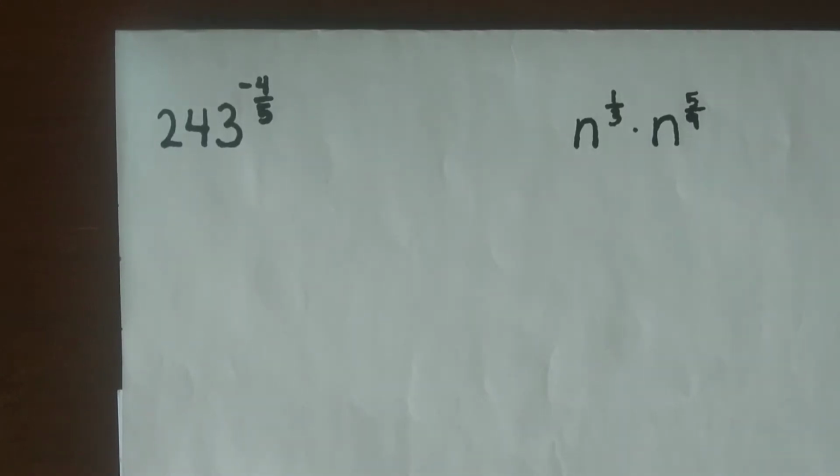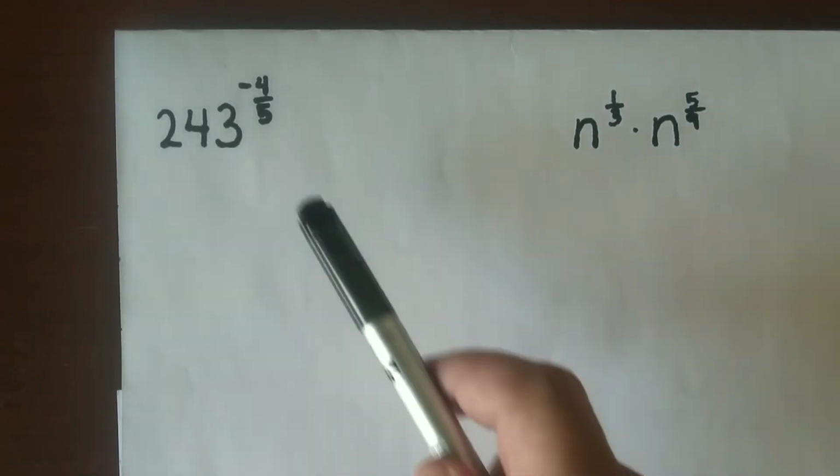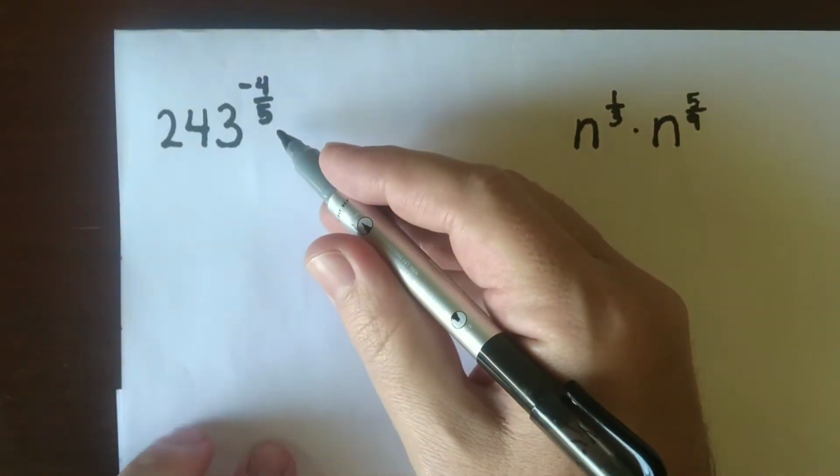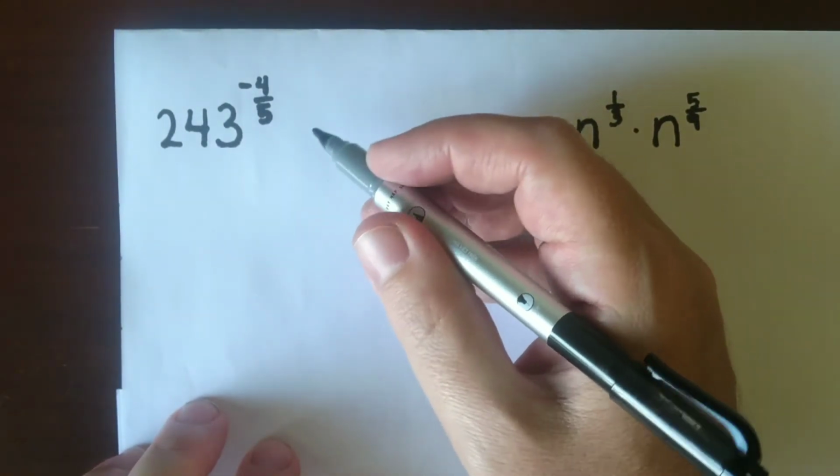In this video, we're going to look at 4 scenarios that involve fractional exponents. Scenario 1, we have a negative exponent or index. They mean the same thing. They have the same meaning. Negative 4/5. Never leave a negative exponent.